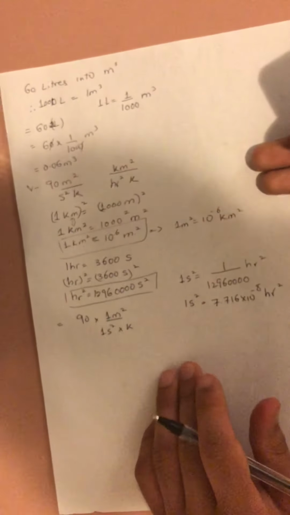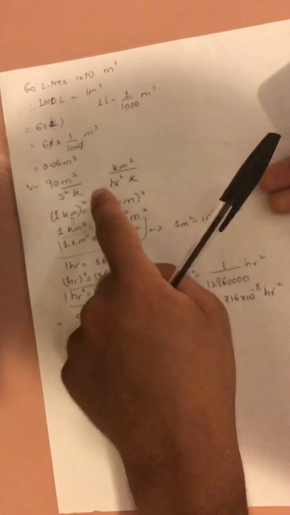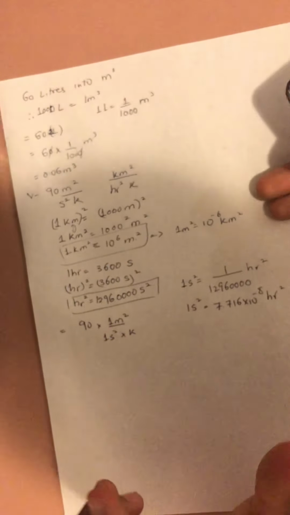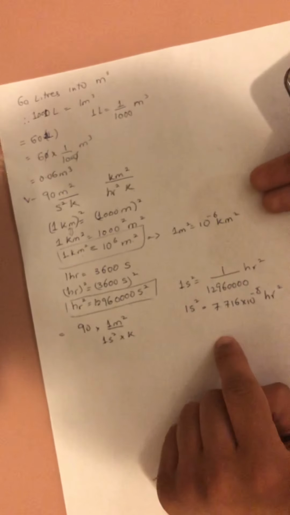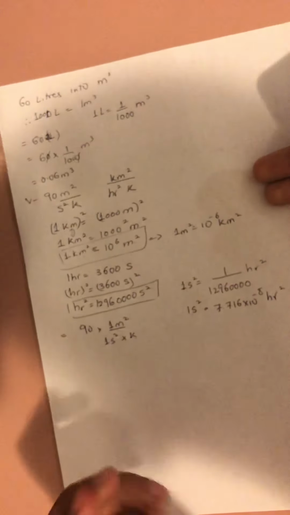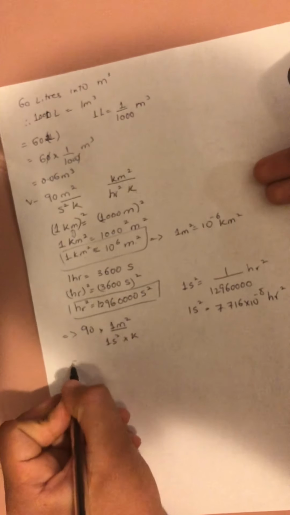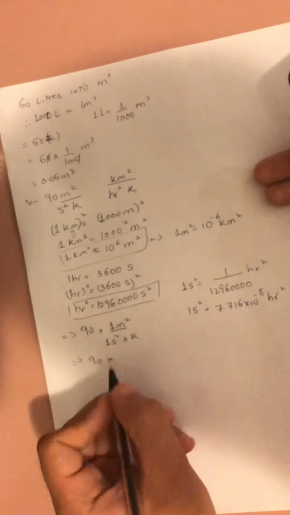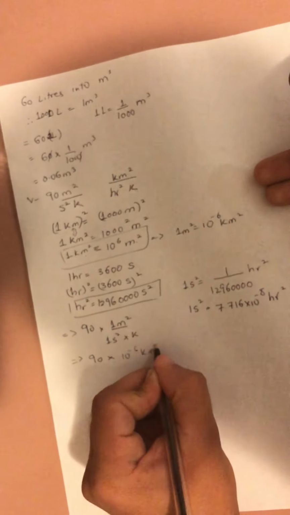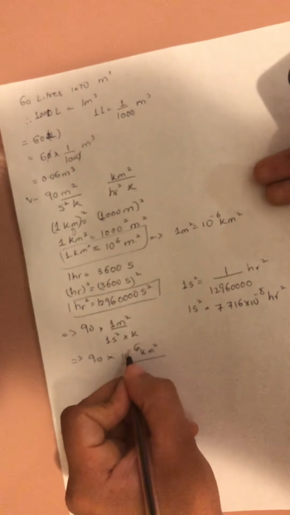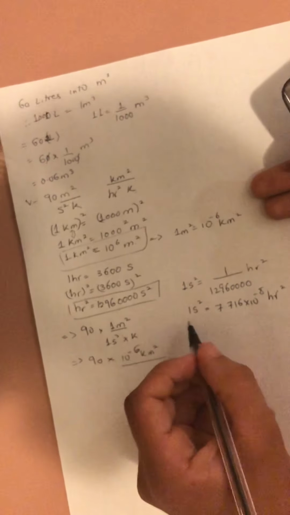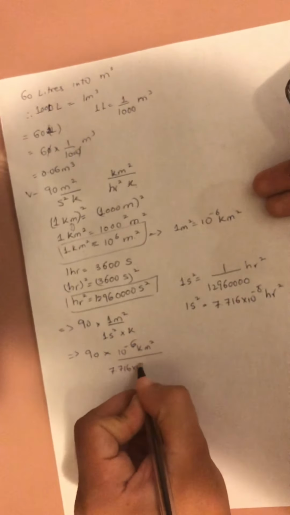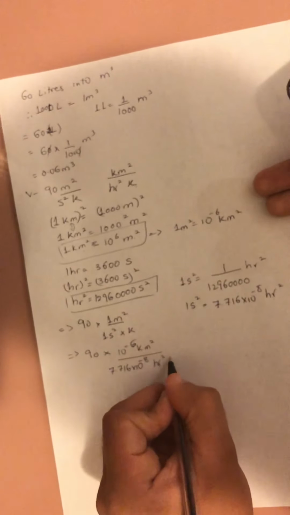Anyways, these kind of questions, usually the one that I'm doing now, are very difficult to happen usually, because I'm just doing this to let you know about how to do the unit conversions. Okay, anyways, so I replaced 1 meter square by 10 to the power minus 6 kilometer square. Okay, and then the same goes for the second. 1 second square is equal to 7.716 10 to the power minus 8 hour square Kelvin.